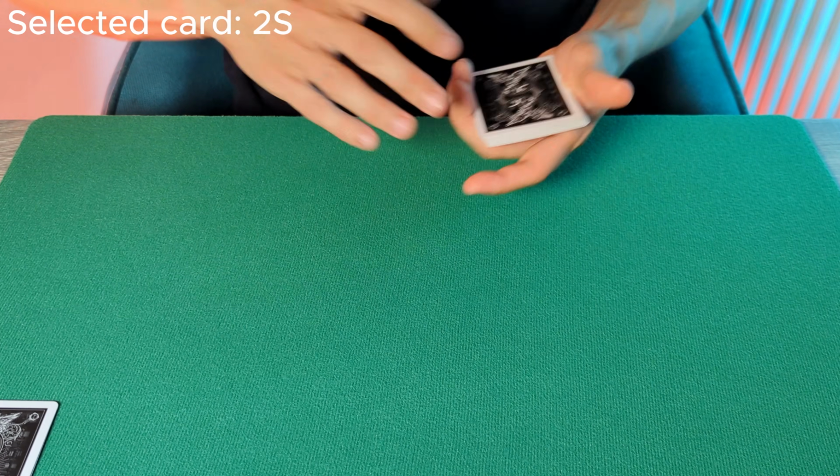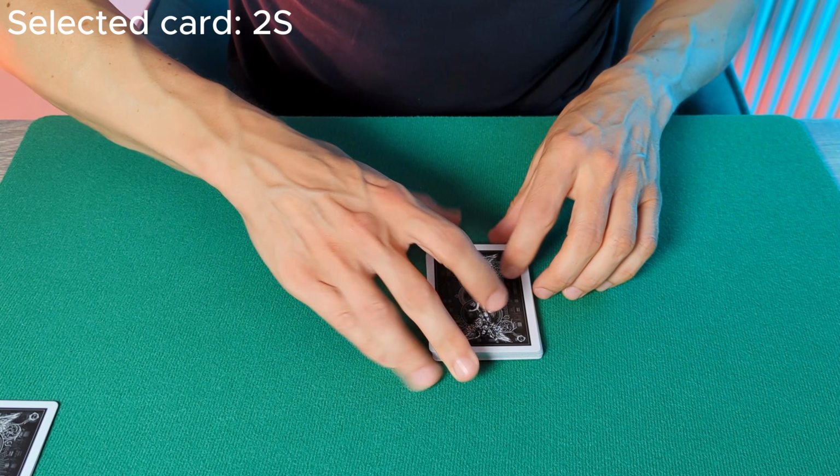And with the pack out of sight, you can just explain that you're now communicating with the cards. You're just picking up some messages from the cards here, and actually you're just going to riffle the cards a couple of times, just to make a slight noise. And you can explain that that's the cards talking to you. And that's what's going to enable you to find the spectator's card. Okay, so once you think you've found the card, you can just bring the pack back out to the front.